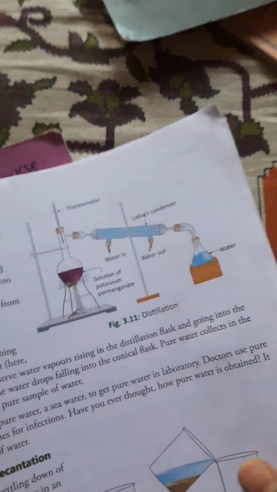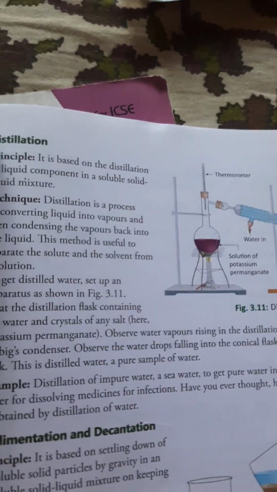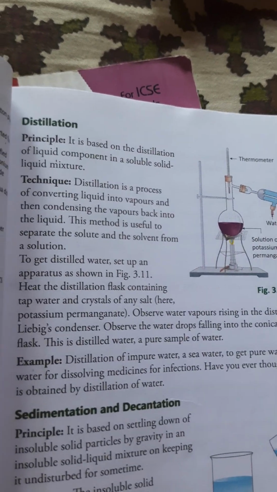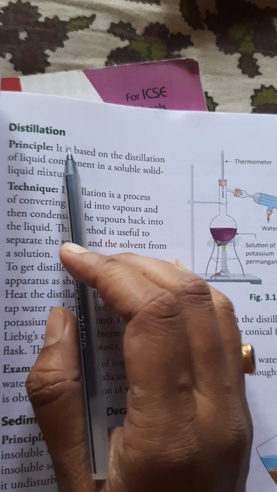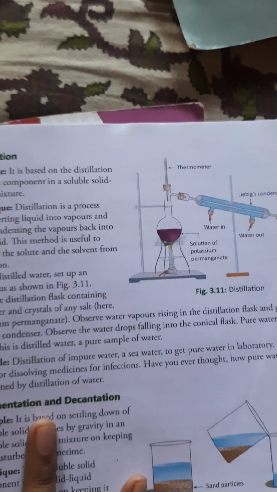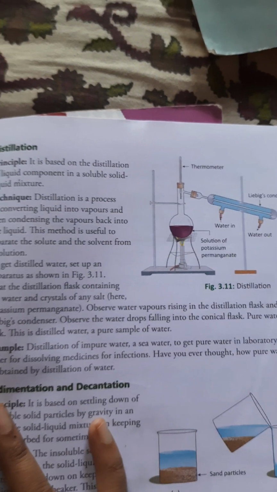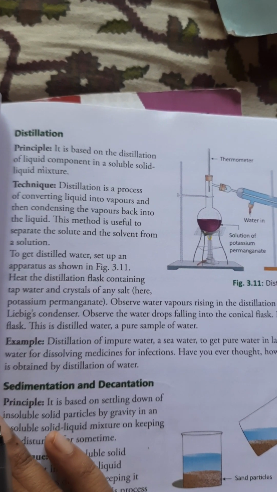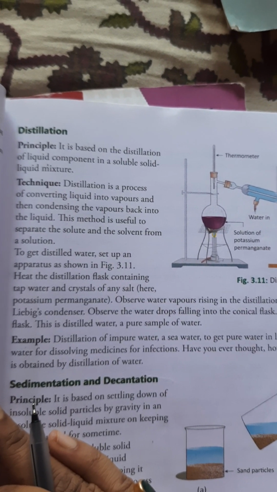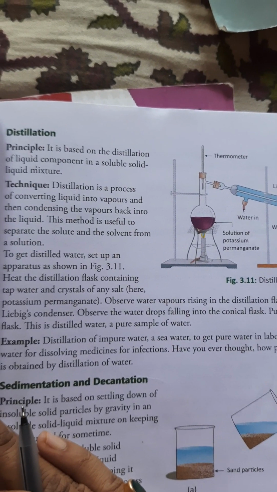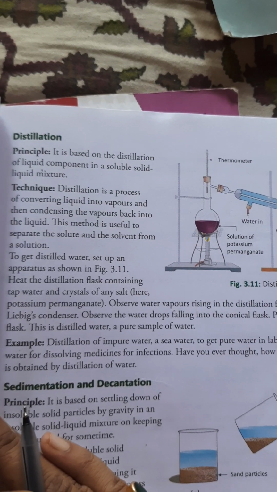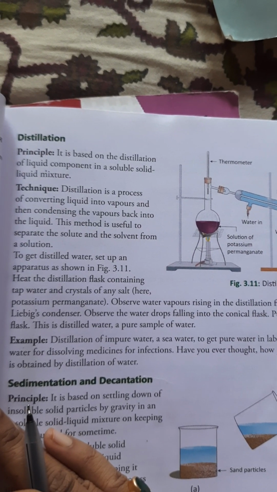Now move to the next page, where another process is distillation. This is the simple distillation principle. It is based on the distillation of liquid components in a soluble solid-liquid mixture. Technique: what is the definition of distillation? Distillation is a process of converting liquid into vapors and then condensing the vapors back into liquid. This method is useful to separate the solute and the solvent from a solution.